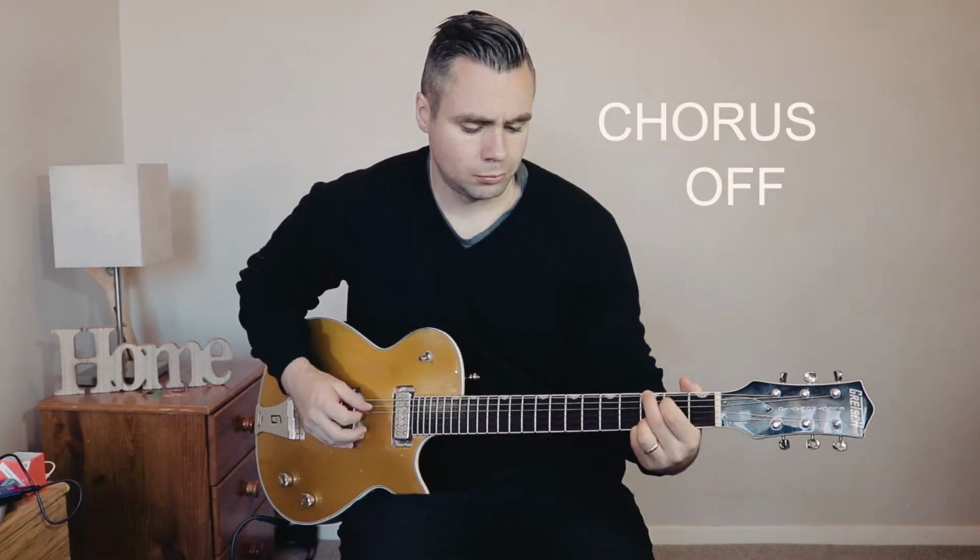So why have I put it above a compressor and above the phaser? I think it's an invaluable tool, especially for clean guitar playing.